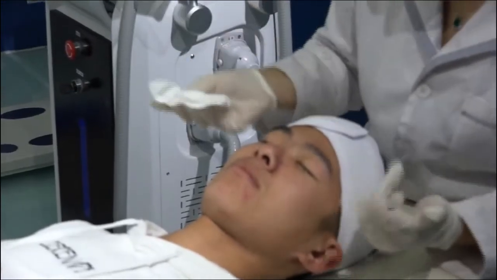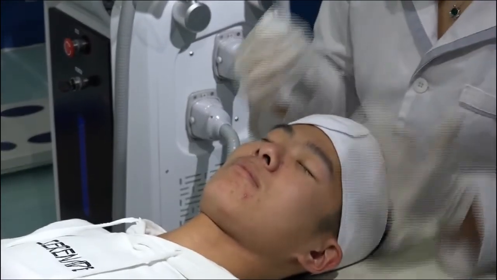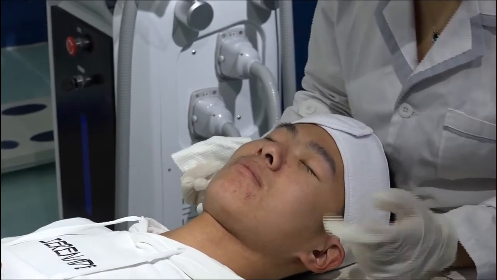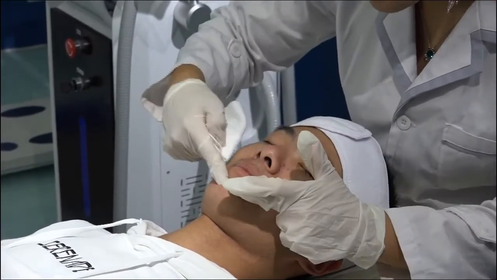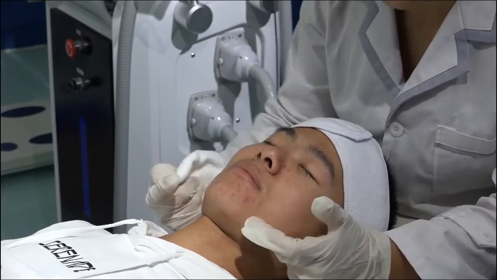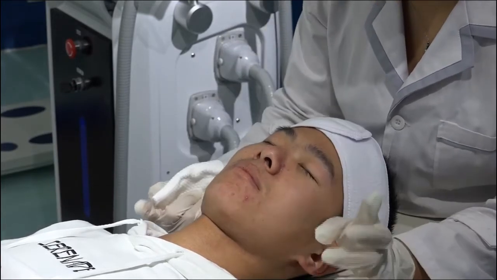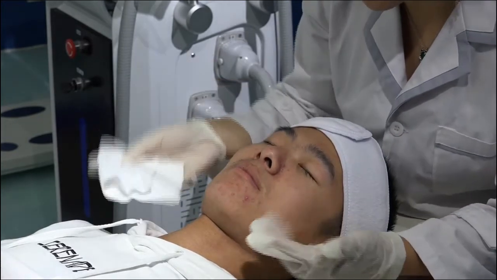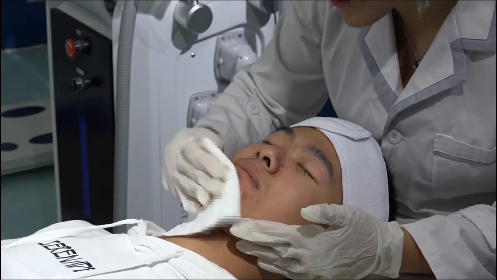Okay, the first step is to remove all the cosmetics and clean the face first without cosmetics. Also touch here, no filler and implants here. If you have the implant and the filler here, you can do the CO2 laser first. And then we use the salt water to clean the treatment area again.